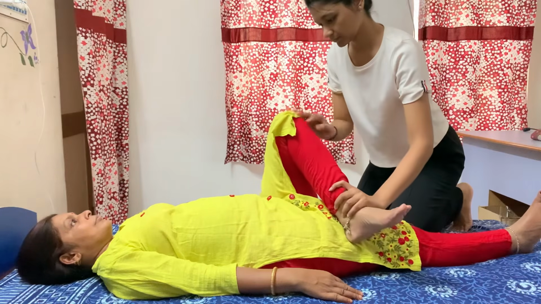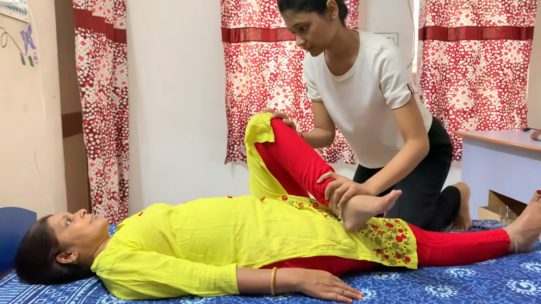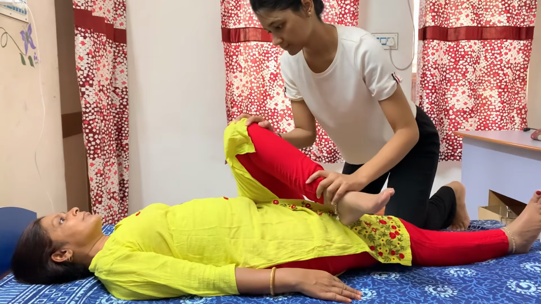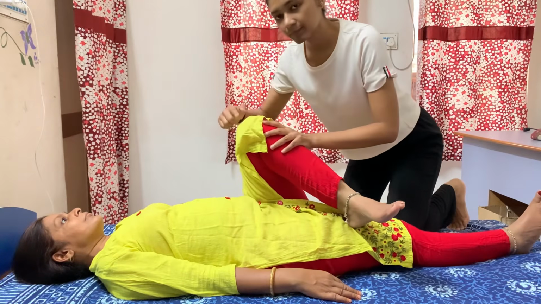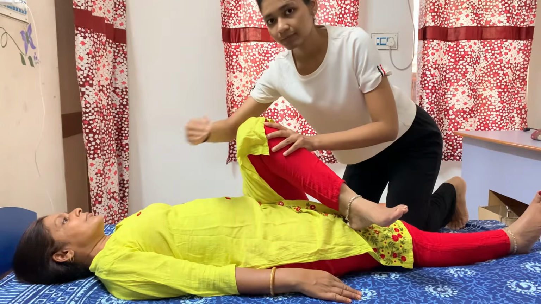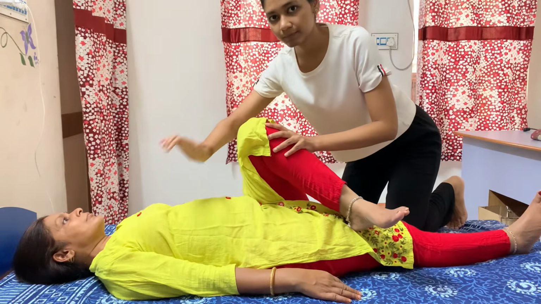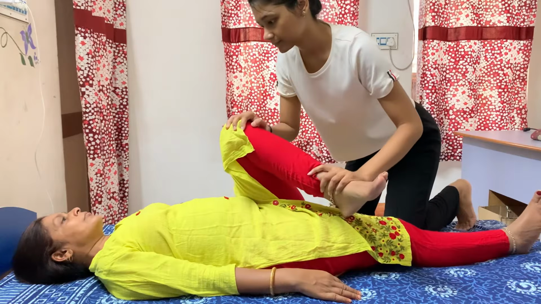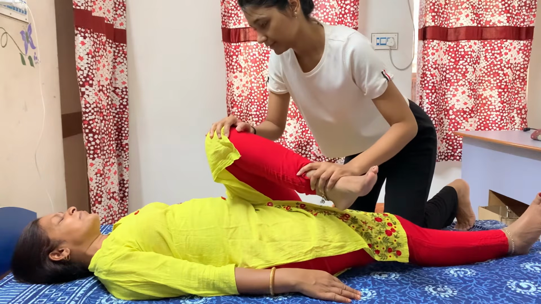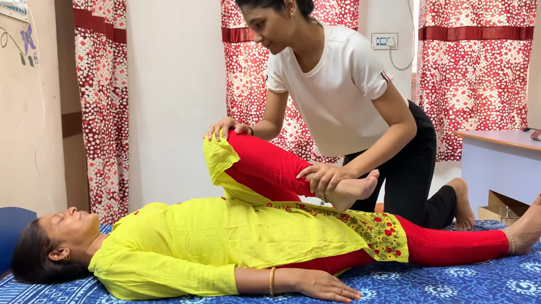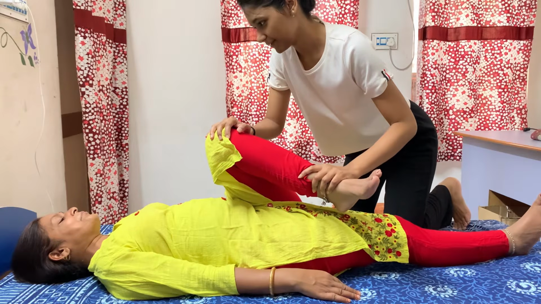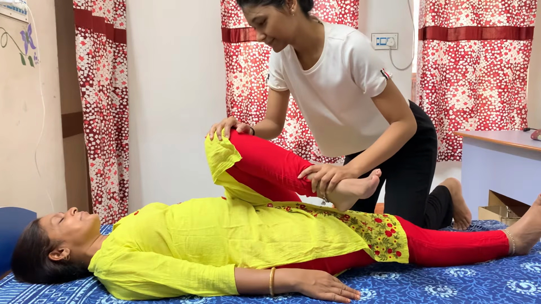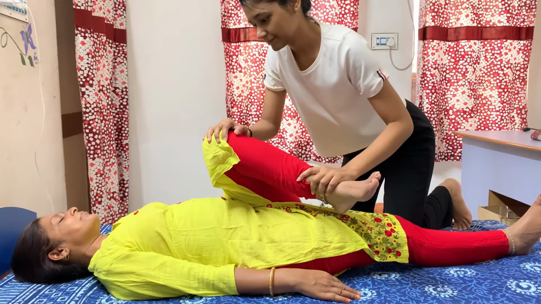I will tell you the reason behind that, but for now you have to trust me and note this point, and then you have to adduct the hip. You have to bring the knee towards the opposite shoulder. So now you have to adduct the hip. I am pushing the knee towards the opposite shoulder. So this is the stretching of piriformis.